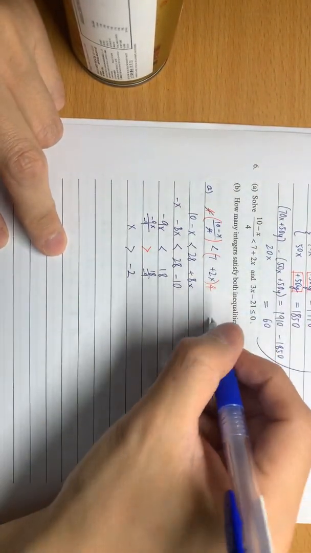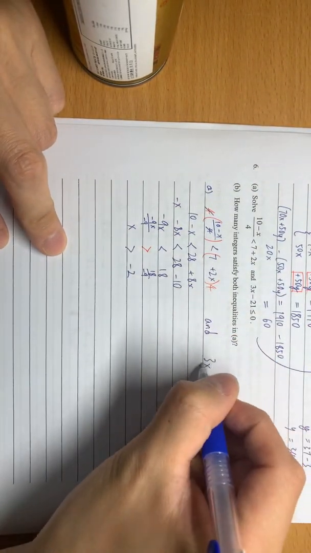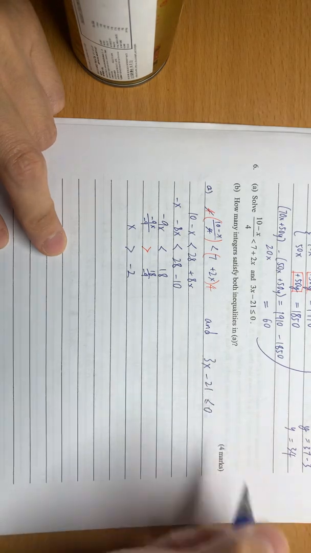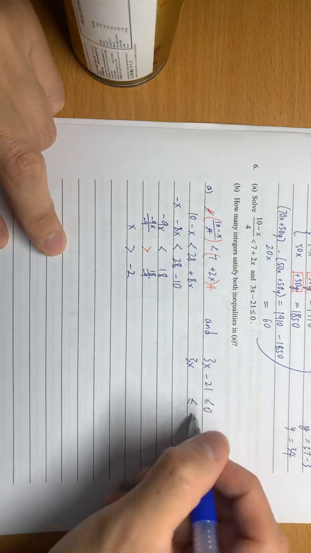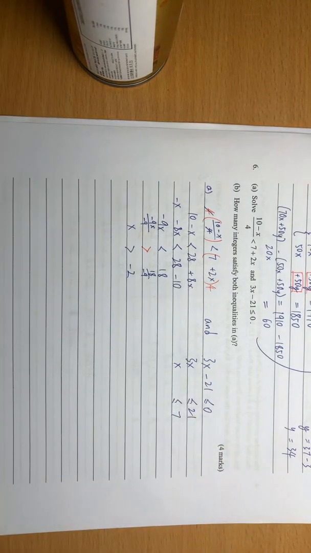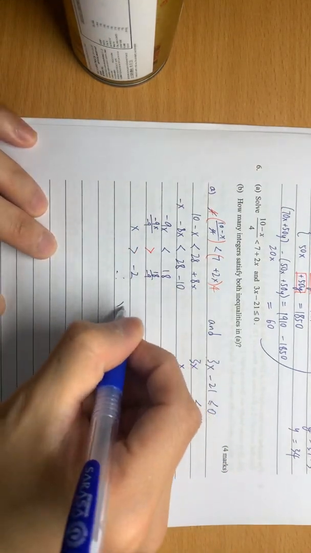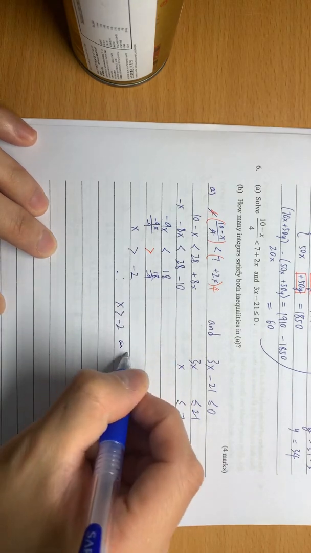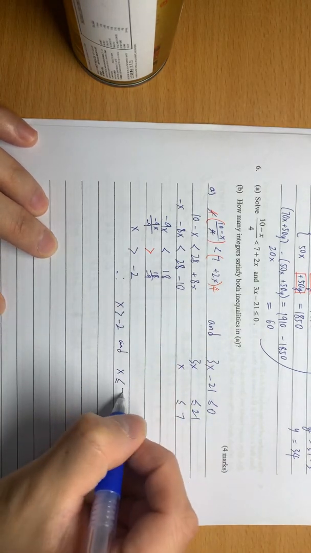So this is just half of the question. And 3x minus 21 smaller than or equal to 0. 3x is at most 21, divide both sides by 3, so x is at most 7. Therefore, x larger than negative 2 and at the same time x needs to be smaller than or equal to 7.